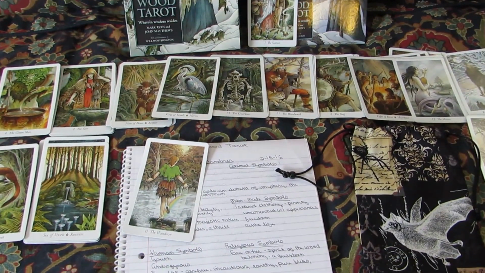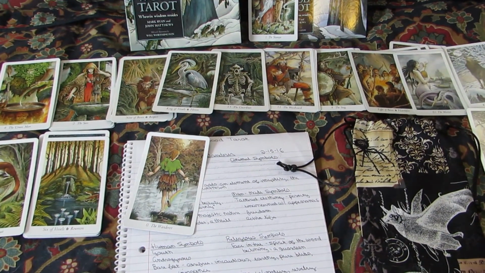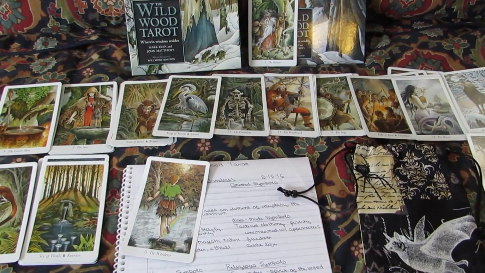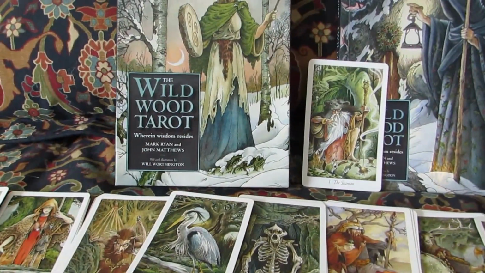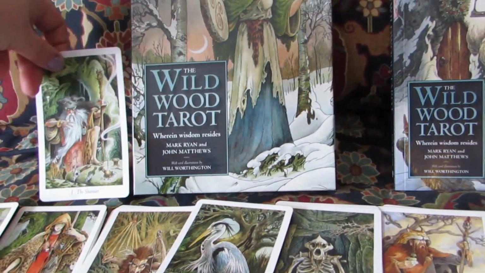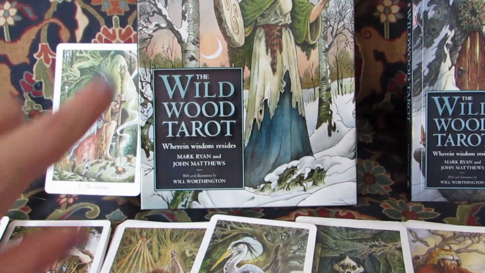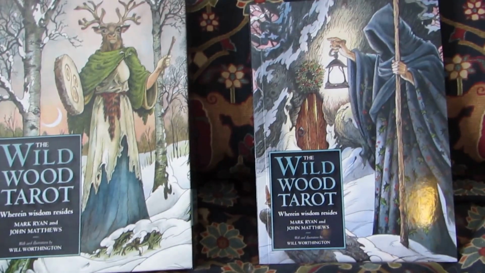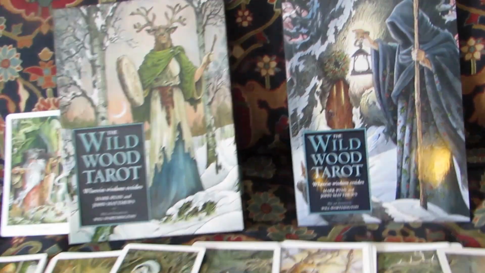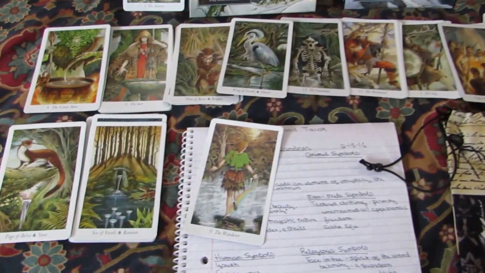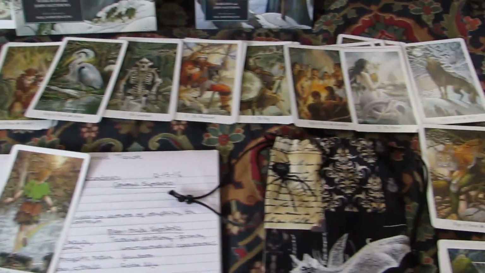Alright, this is the first in a whole series of videos that I'm going to do on individual cards found in the Wildwood Tarot. So here is a picture of the box that the cards come in, and then this is the book that comes with the cards, which is a good-sized guidebook. And here are just an assortment of cards from the deck itself.